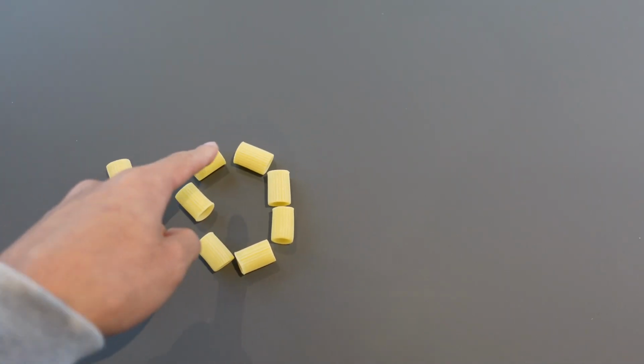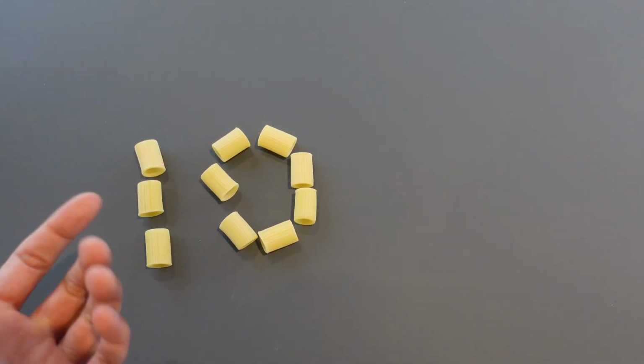1, 2, 3, 4, 5, 6, 7, 8, 9, 10 pieces of pasta.